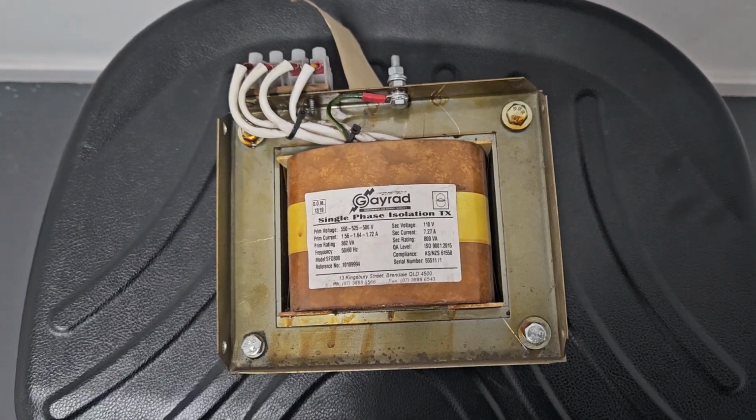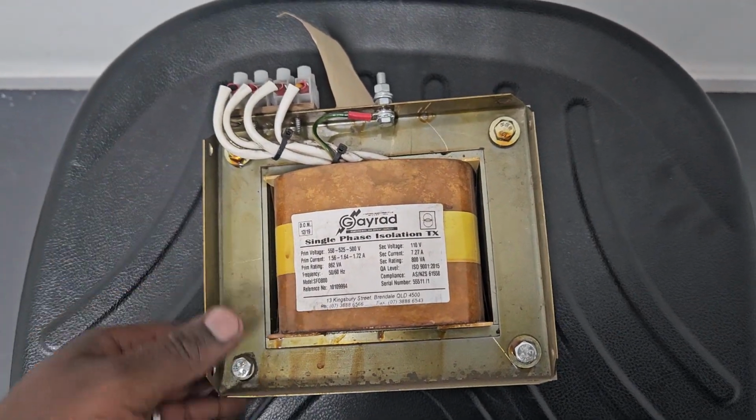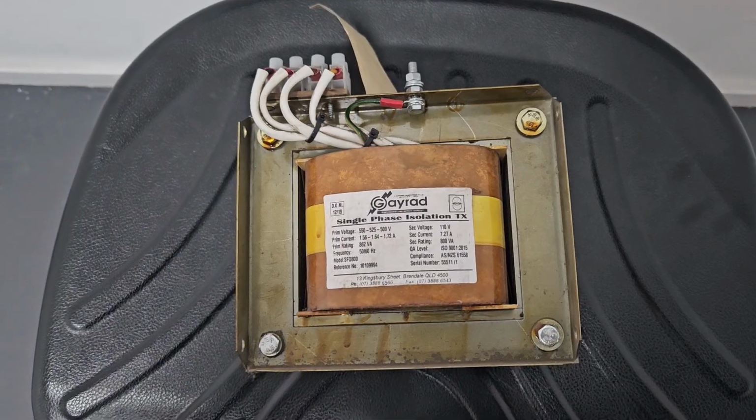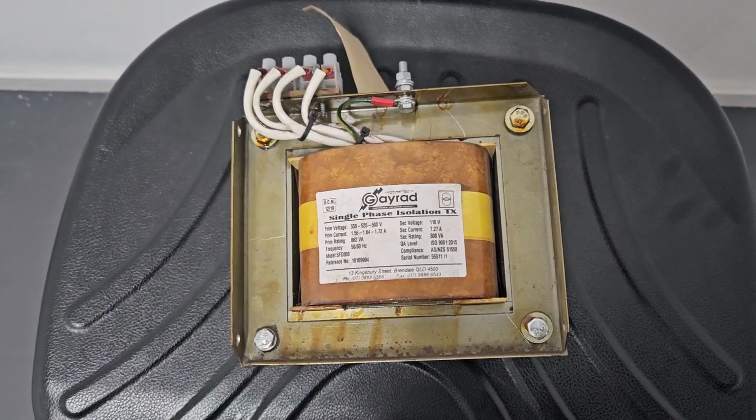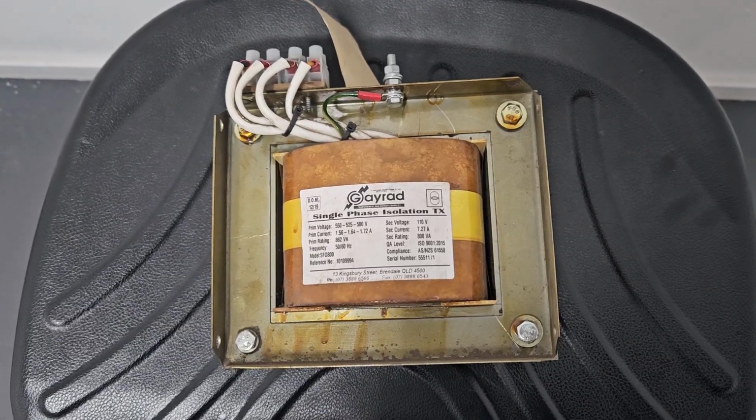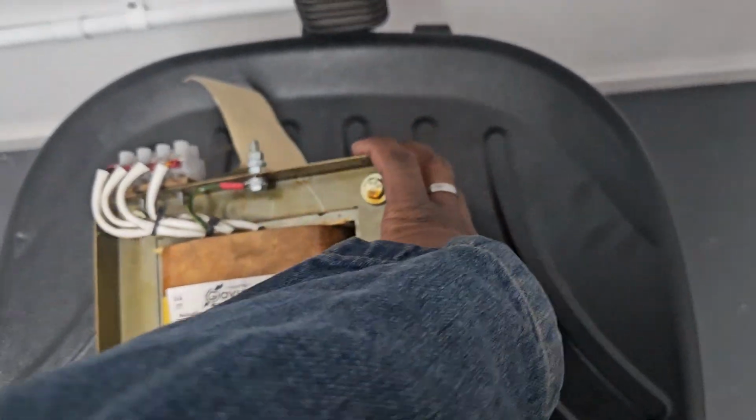The third important component is the core. Some transformers will have an air core, meaning there's no core. But most transformers in industry will have a steel core. It's made of laminated plates.